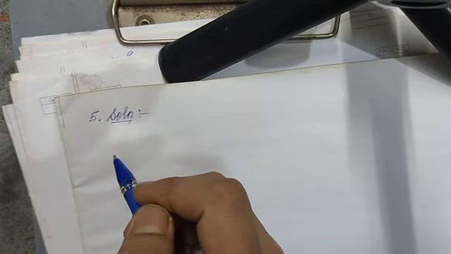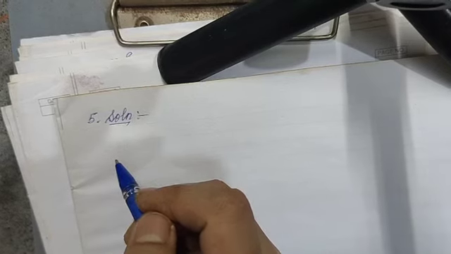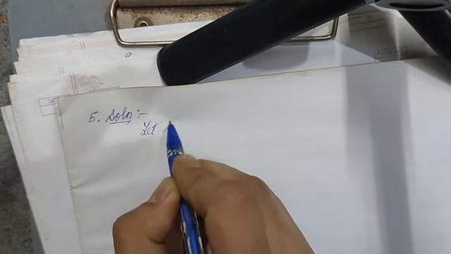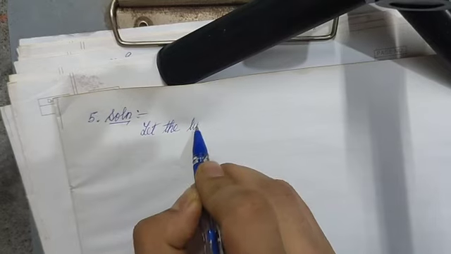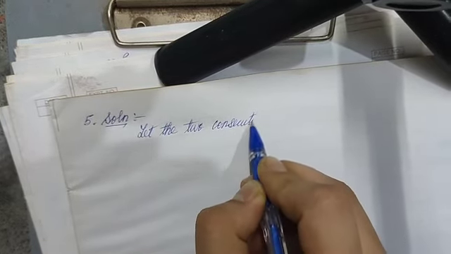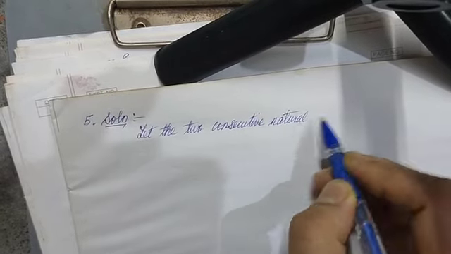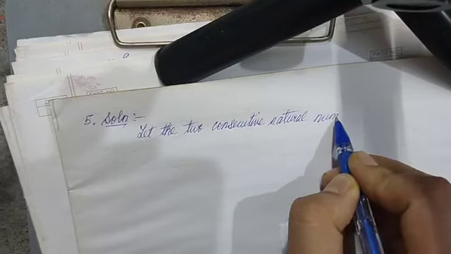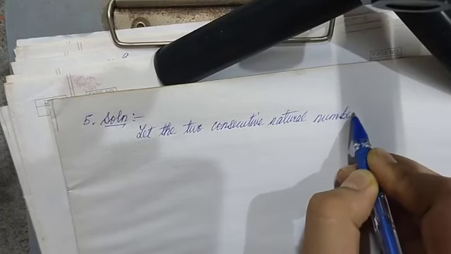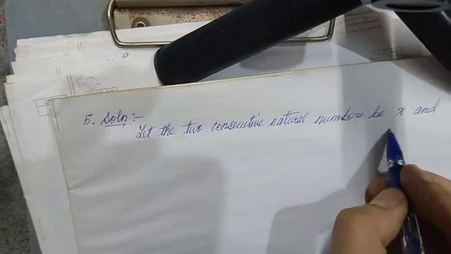Now, question 2: the sum of the squares of two consecutive natural numbers is 421. Find the numbers. Let the two consecutive natural numbers be x and x plus 1.